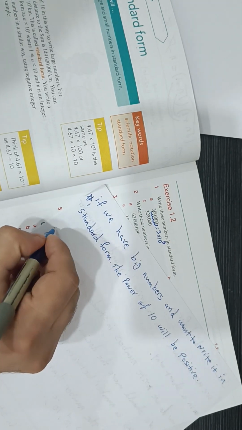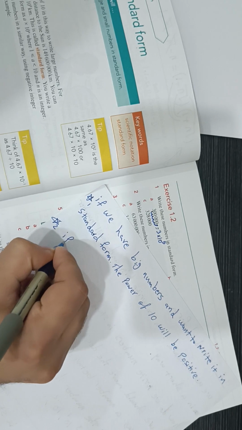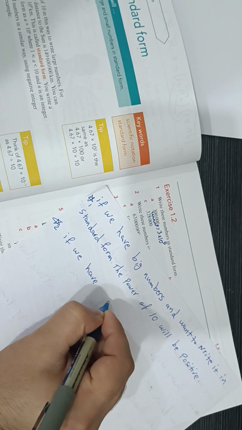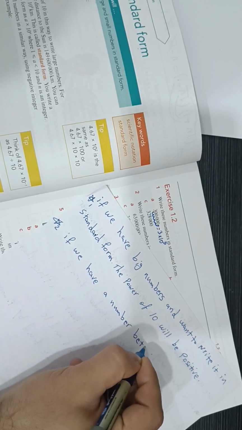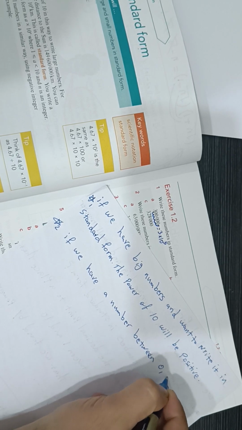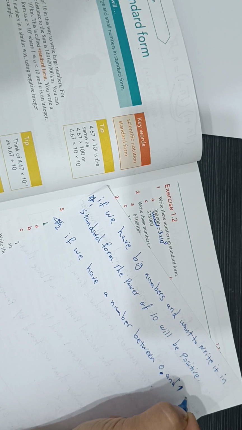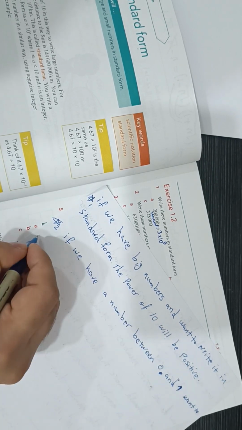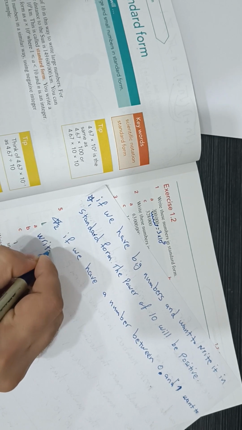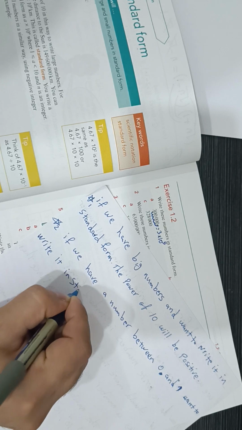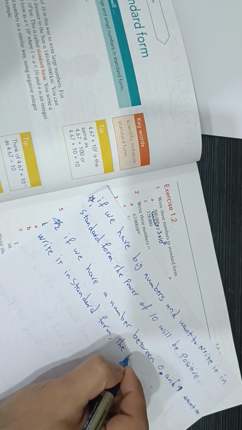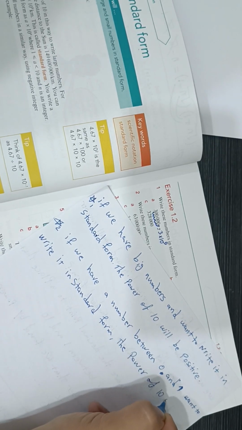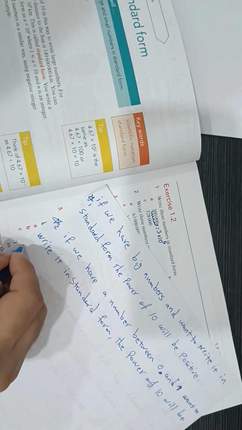All right, but star 2 says, be careful and pay attention clearly: if we have a number between 0 and 1 and want to write it in standard form, the power of 10 will be 100% negative.